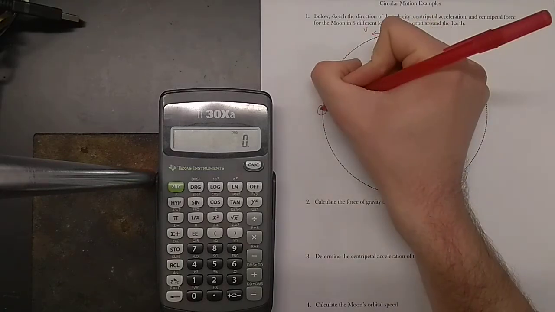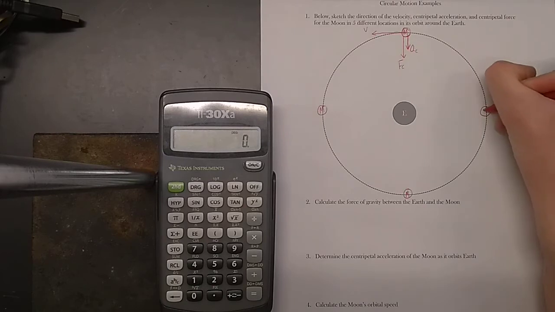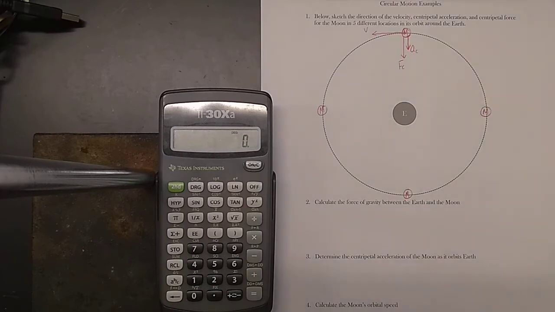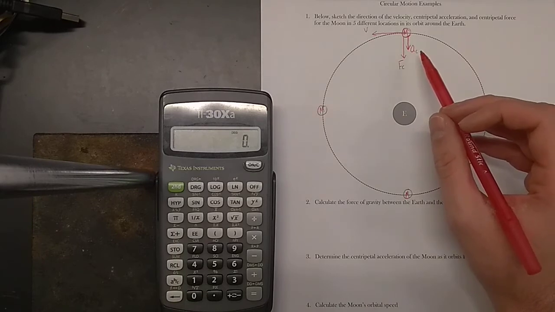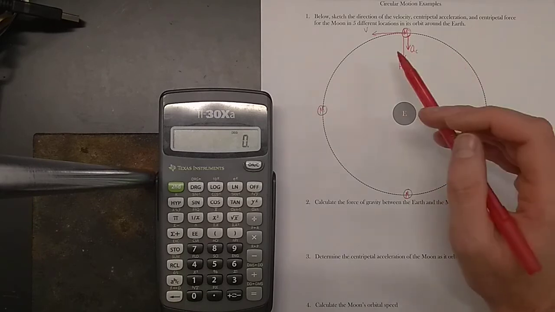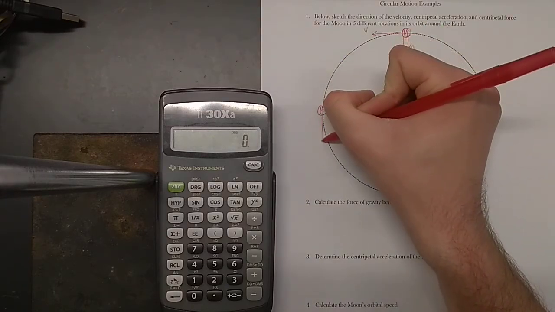You can take a few minutes and fill this in. I'm going to pick a few more spots and show you the direction of the vectors. This question usually comes up at least once on the Regents, knowing what direction certain vectors are in, whether it's the velocity vector, the centripetal force vector, or the centripetal acceleration vector. This is an easy point if you remember that the centripetal force and centripetal acceleration vectors always point in towards the center of the circle, and velocity points tangent to the circle in the direction of motion.